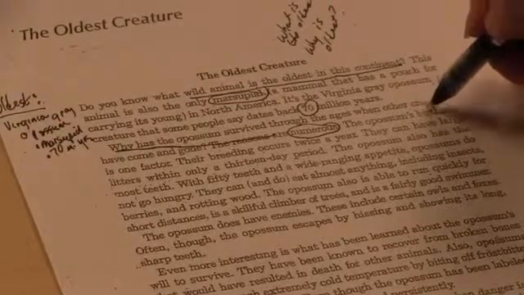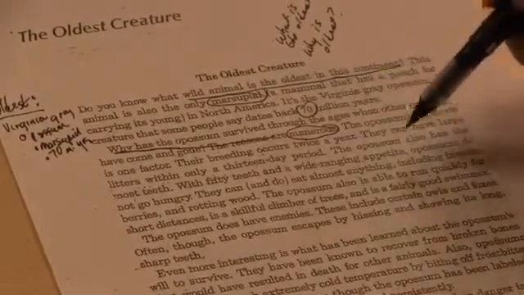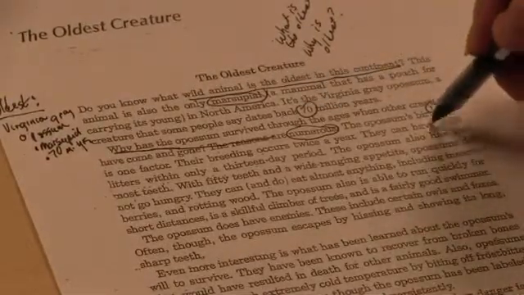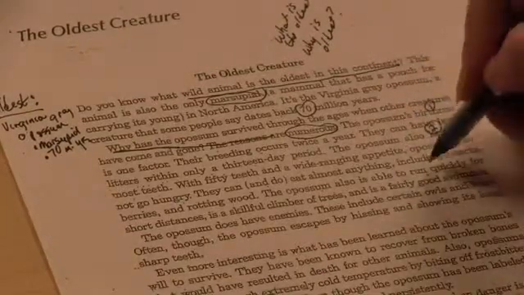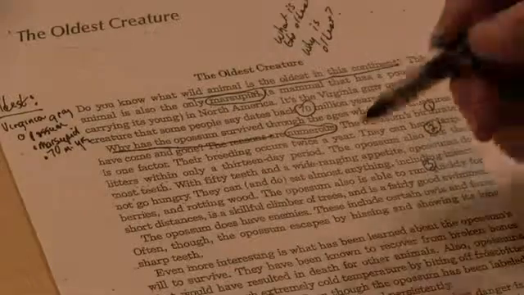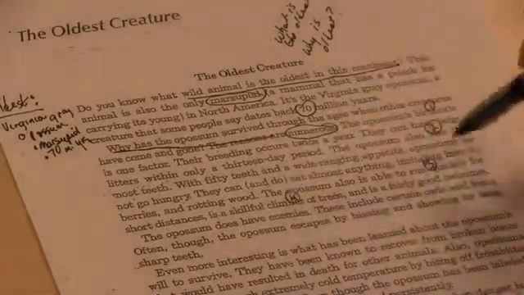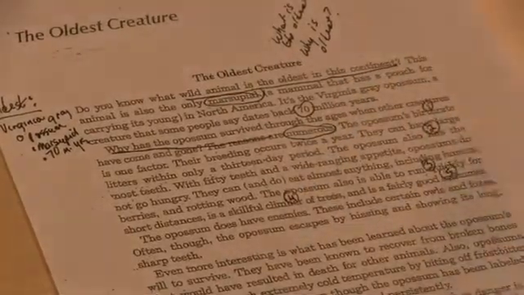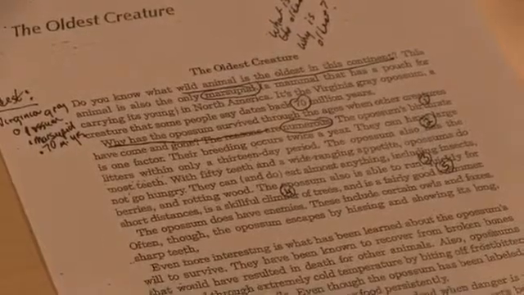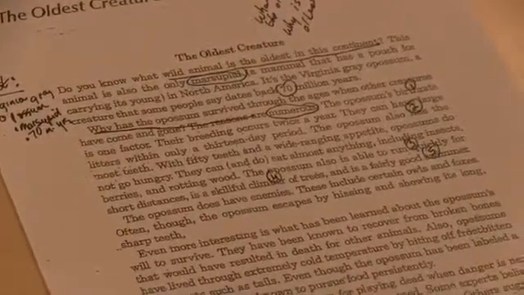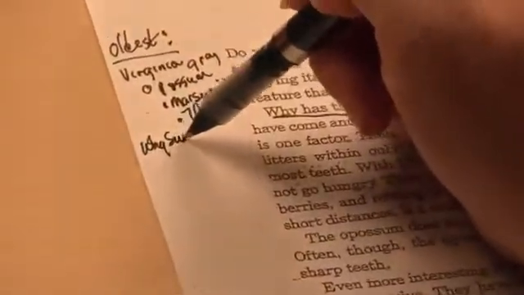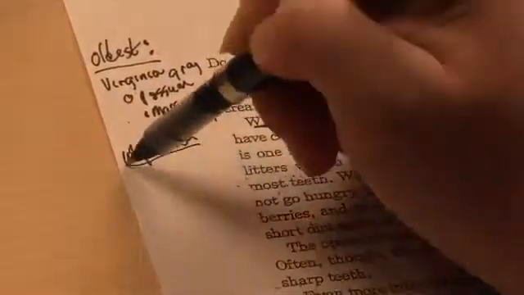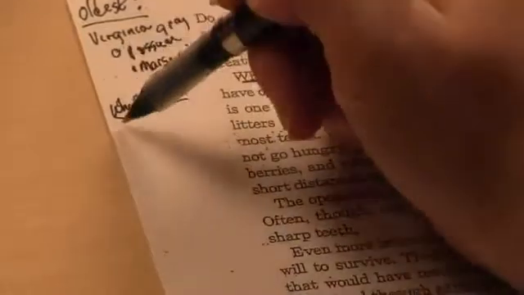So the first one is birth rate. And as I'm reading along, another one is it has the most teeth. As I'm reading along, I find out that it's able to run quickly. It is a skillful climber of trees, and it's also a fairly good swimmer. So when I'm pulling out my information, I want to say, okay, why survived? And then I'm going to list my reasons.